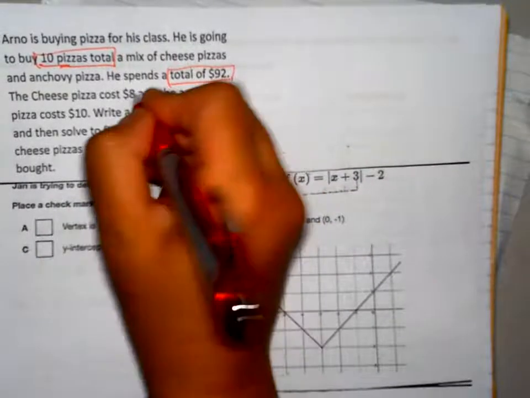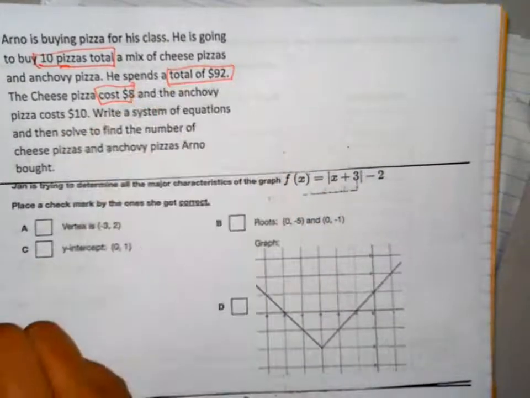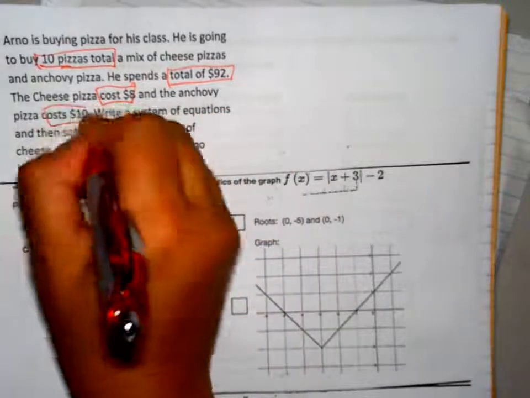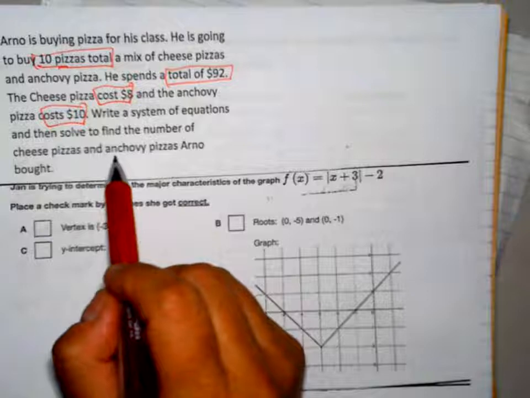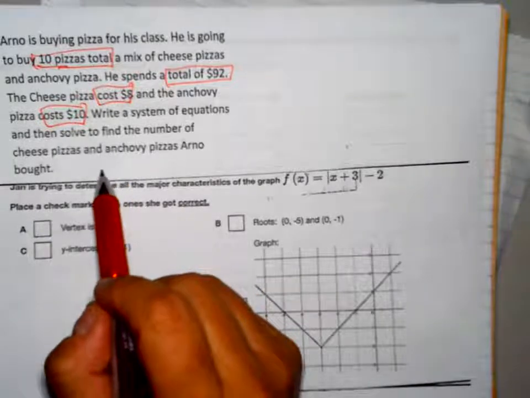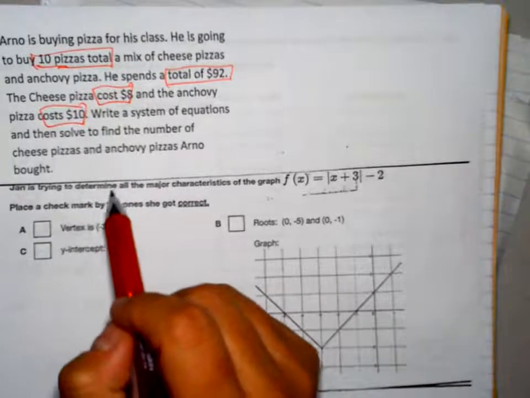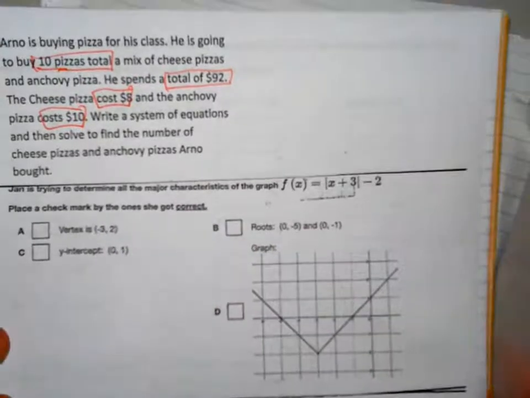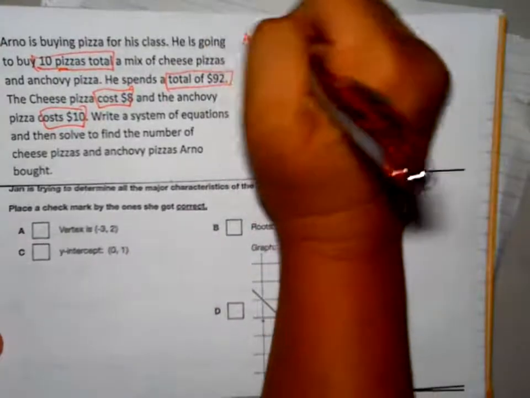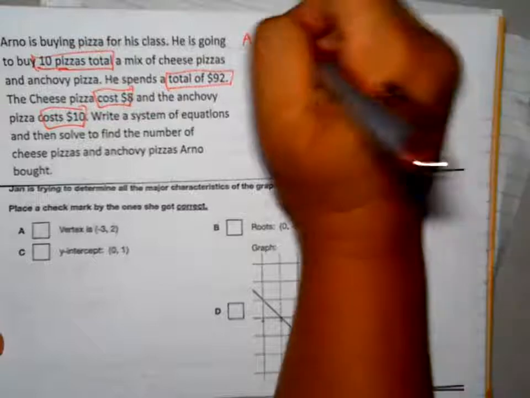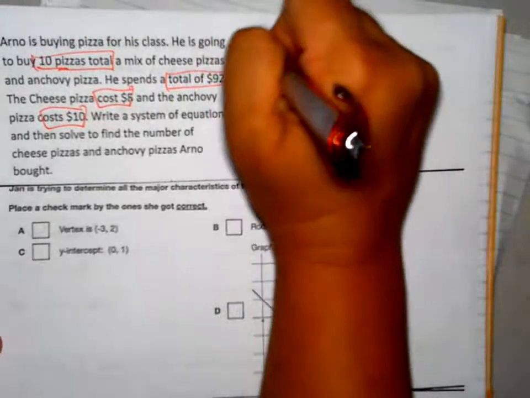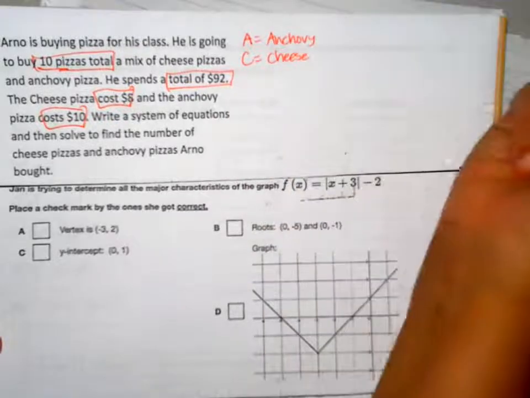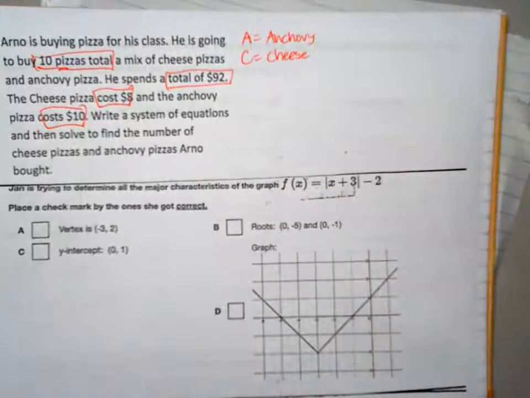Okay? We have more cost, $8. Anchovies cost $10. Write a system to solve and find the number of cheese pizzas and anchovy pizzas that Arno bought. Okay, so I'm going to make my anchovy pizzas. I'm going to use A for anchovy and C for cheese. And again, it doesn't matter what your variables are as long as you're consistent.